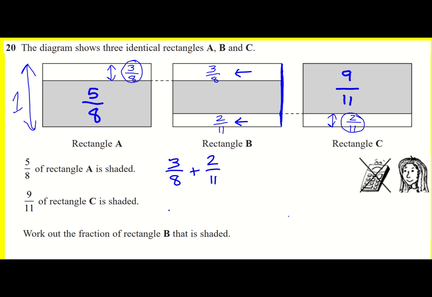So we know that when we're adding or subtracting fractions, we must have a common denominator. Easiest thing to do is try and find the lowest common multiple of these two numbers. The lowest common multiple of these two numbers is 88. They both go into 88 and it's the lowest common multiple. How many 8s in 88? 11. So I must multiply my 3 by 11 as well, and that gives me 33. How many 11s in 88? 8. So I must multiply my 2 by 8, and I get 16.